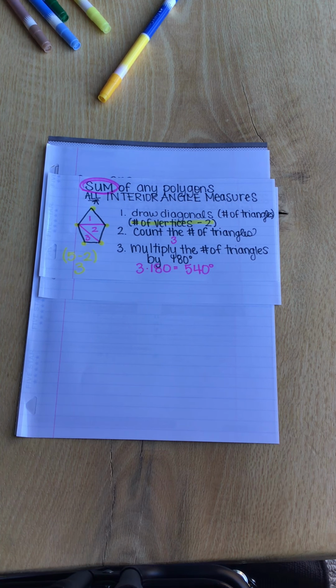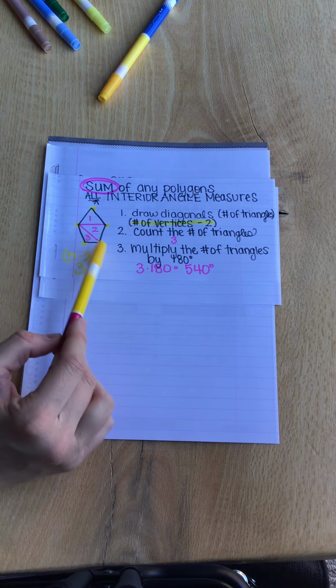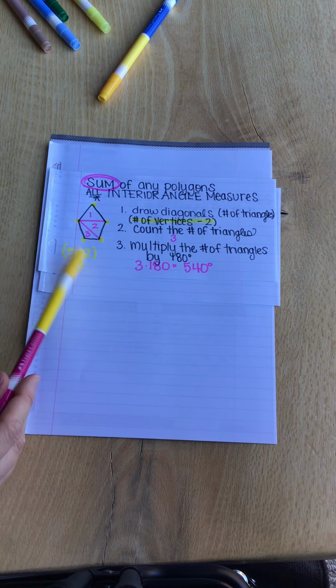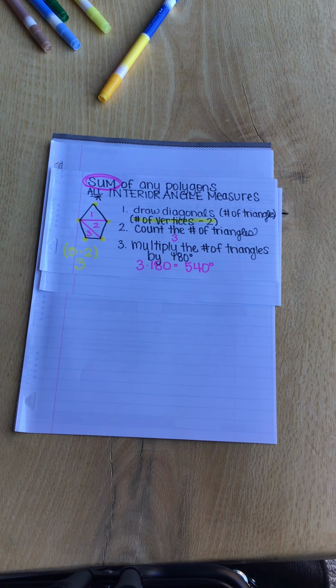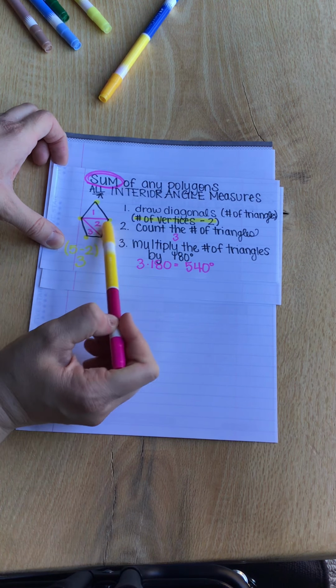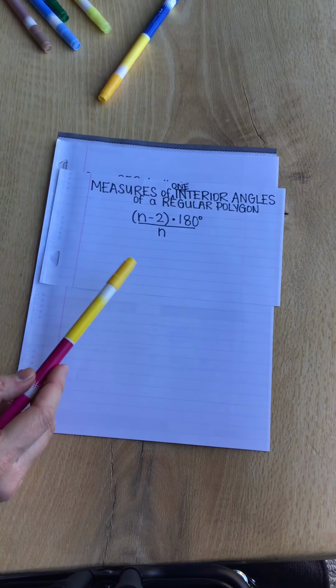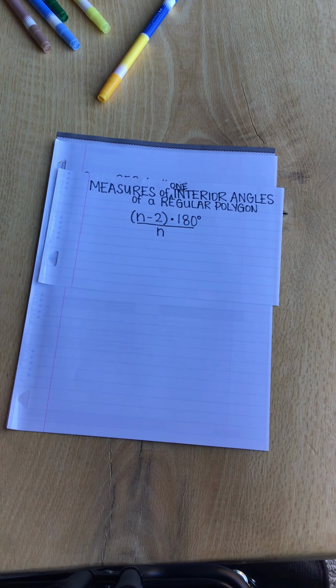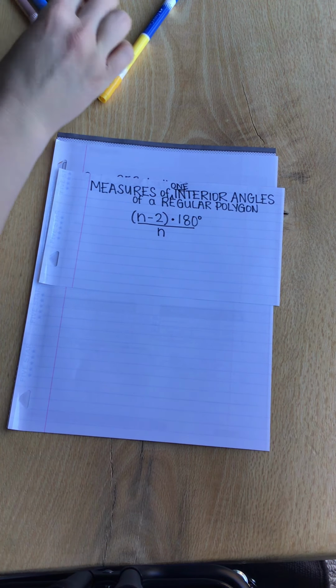So you've got 2 ways of doing it. Draw your diagonals or count your vertices and subtract 2 from it. You're always going to be subtracting 2. So that's how you find the sum of all the angles of a polygon. Every single angle added up is going to equal 540. But how do I find the measure of just one angle?